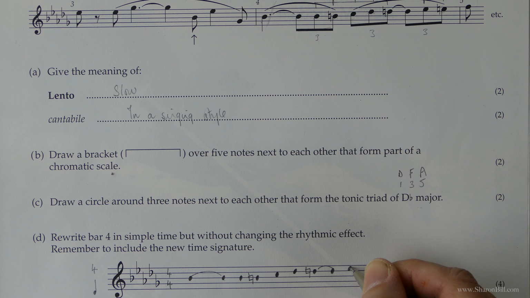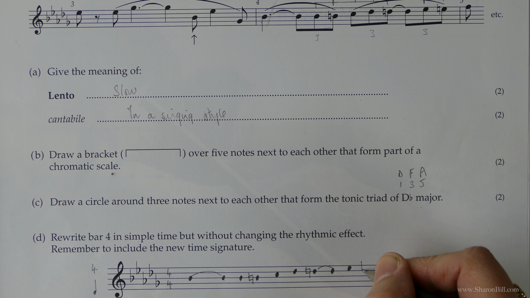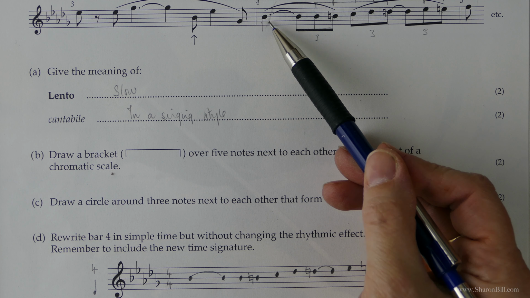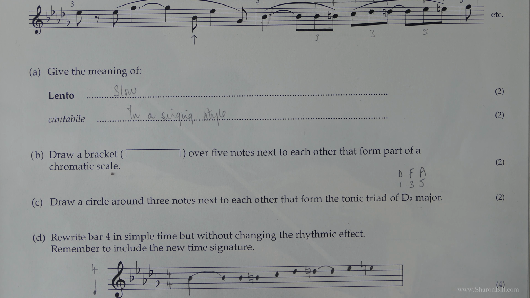And now we want an E. That's an E flat, of course, because of the key signature. And then a natural sign. There we go. So we know we're going to lose the dot here. So that just becomes a plain old crotchet or quarter note.